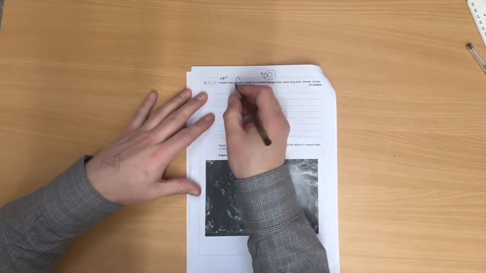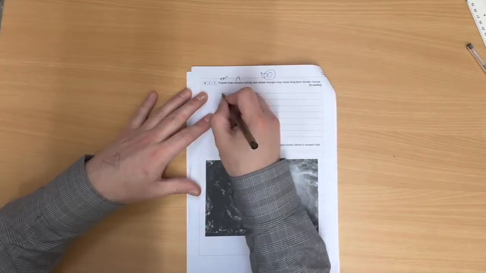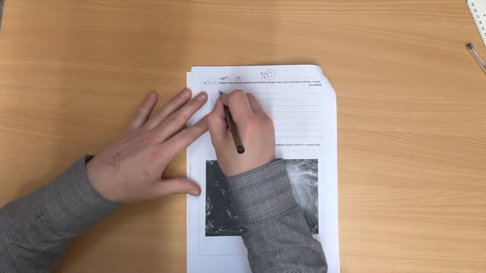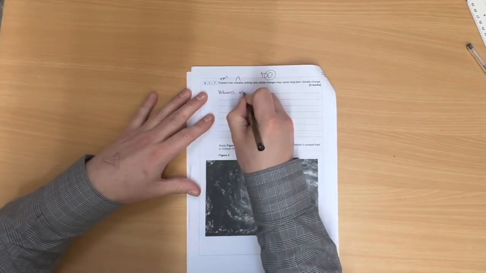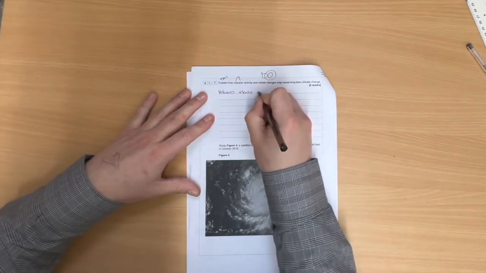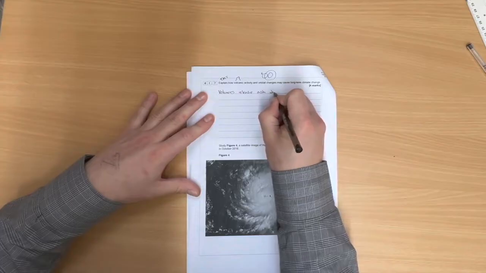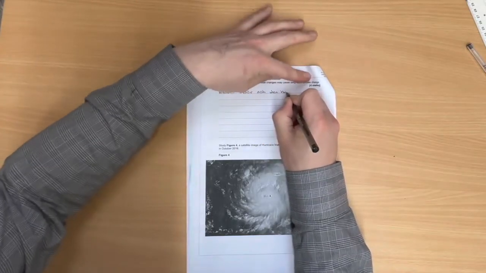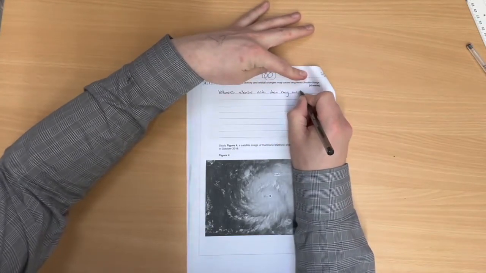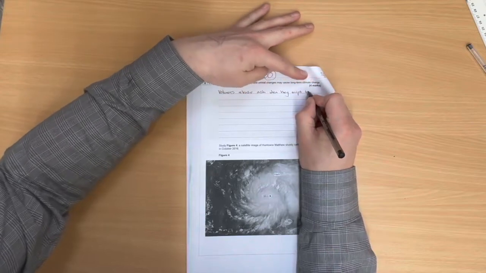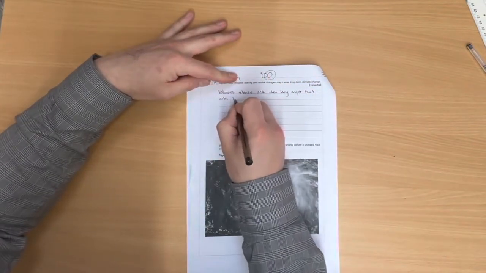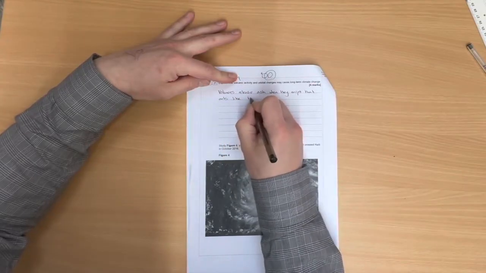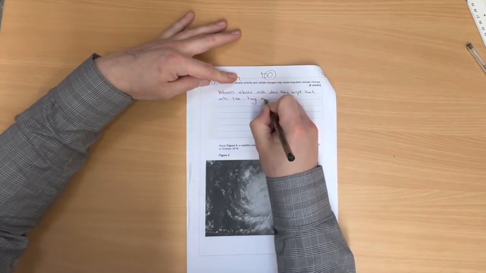So, first of all, number one, volcanoes release ash when they erupt that acts like tiny mirrors.